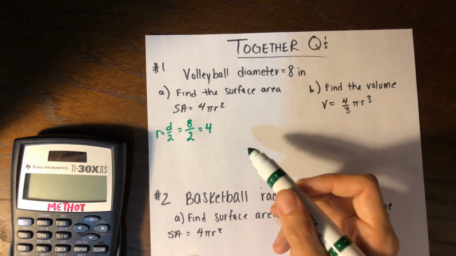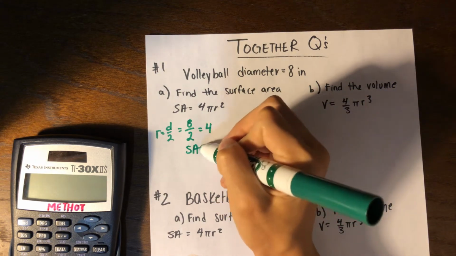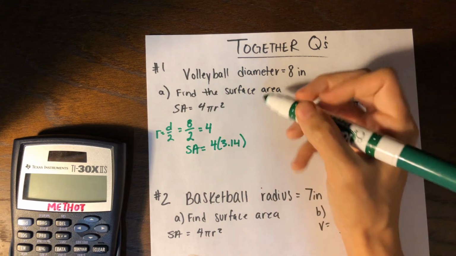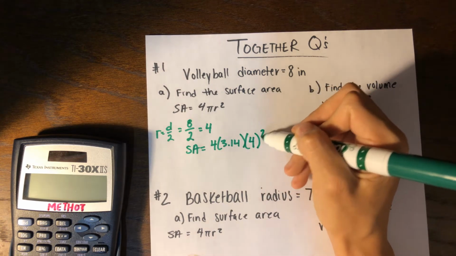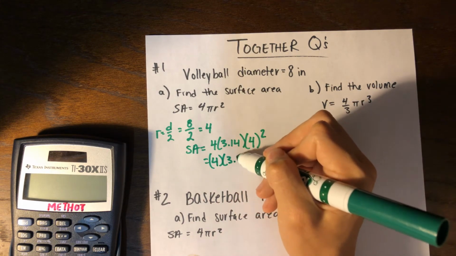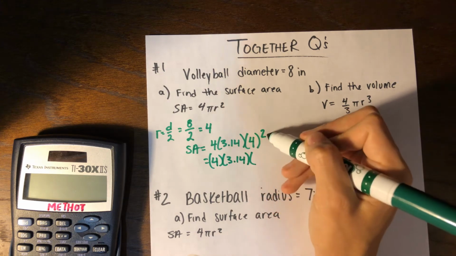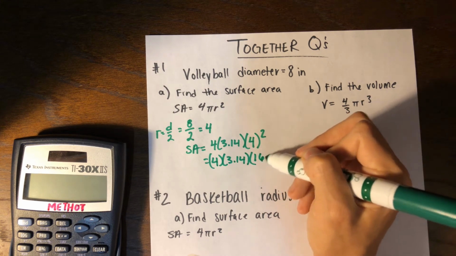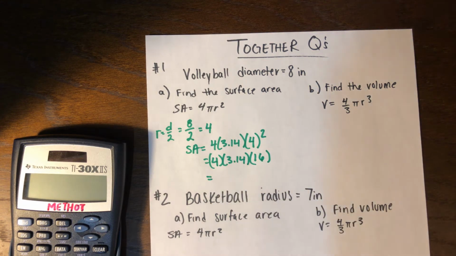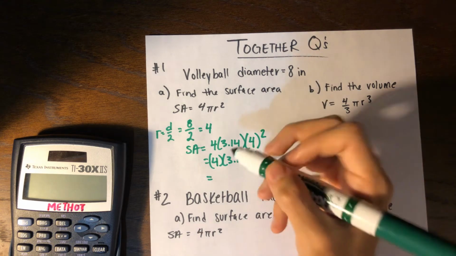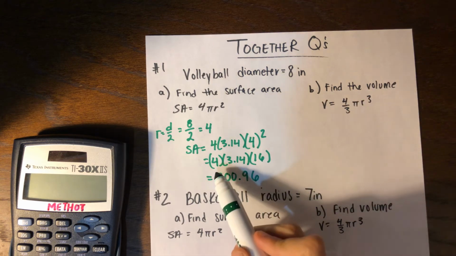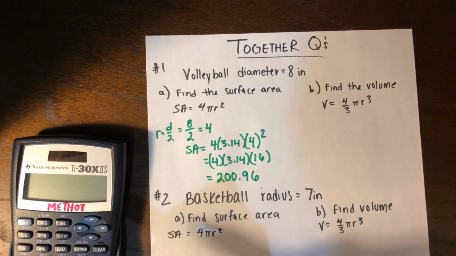We know that pi is 3.14, so now we're just going to plug it in. The surface area is equal to 4 times 3.14, which is pi. And then our r is 4, and it says to square it. So again, 4. We'll put it in parentheses, times 3.14. And then 4 squared, 4 times 4, is 16. Now when I plug it all into the calculator, I should get 200.96. And again, if you just put it like this with all the parentheses into the calculator, you should be fine.